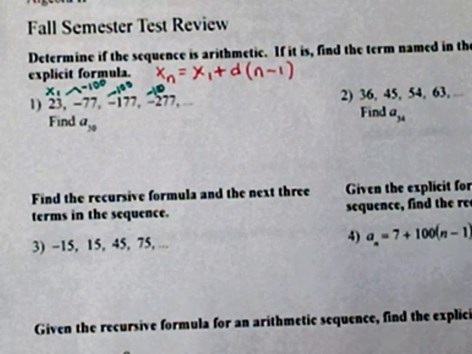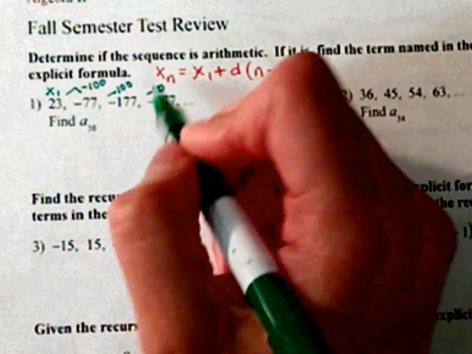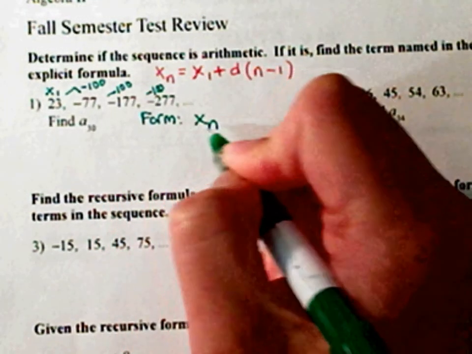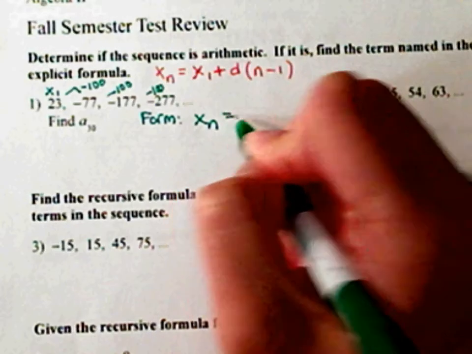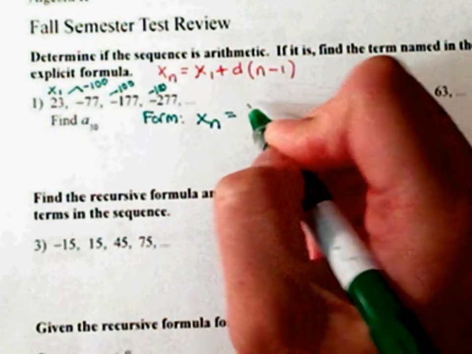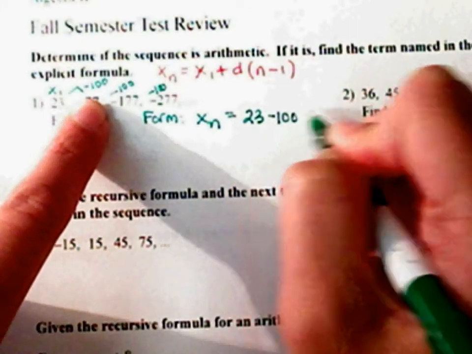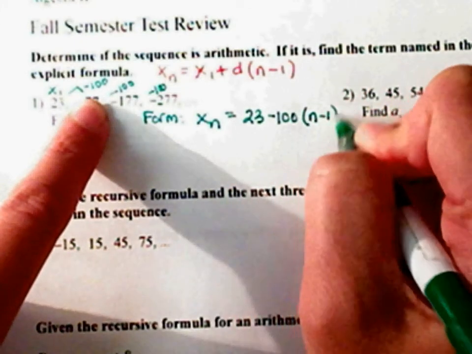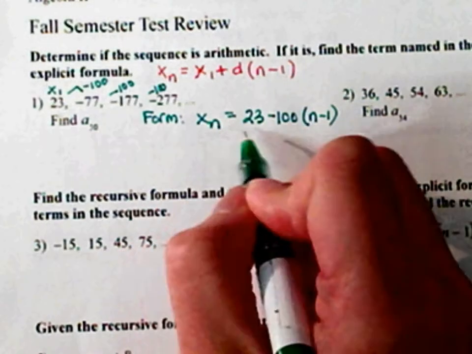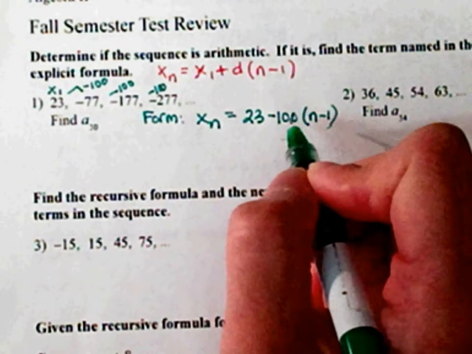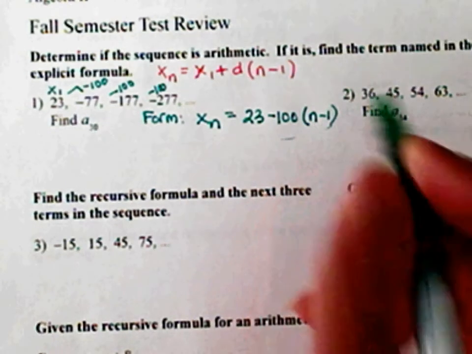Knowing that, you can now write your explicit formula, and it will look like this. Your formula will look like x of n, that means for any general term, equals your first term, which is 23, your difference, minus 100, parentheses, n minus 1. That just tells you that it starts at 23 and I'm going to go down 100, and n is any term.